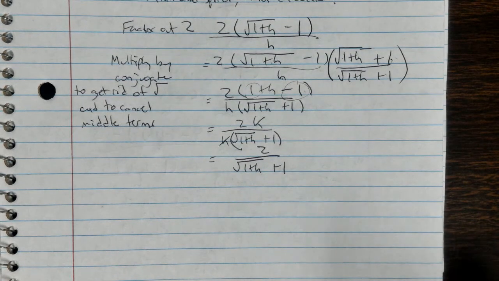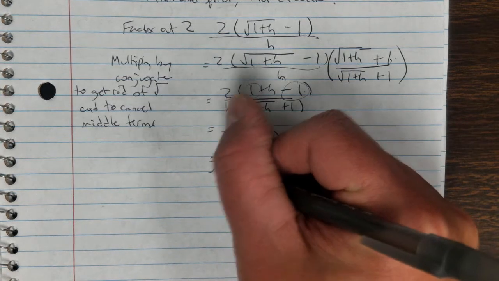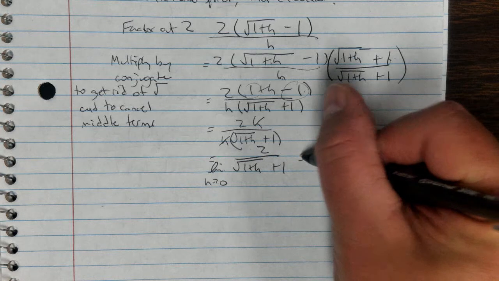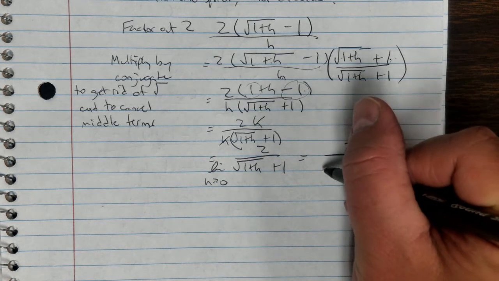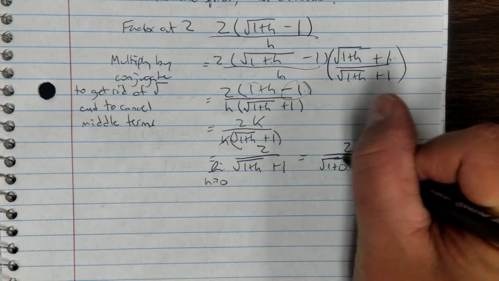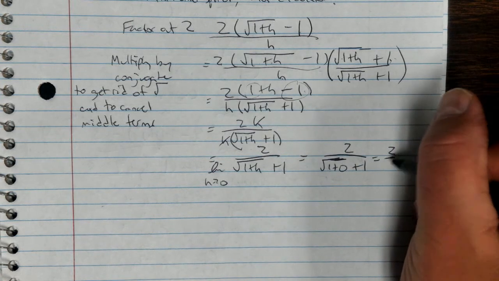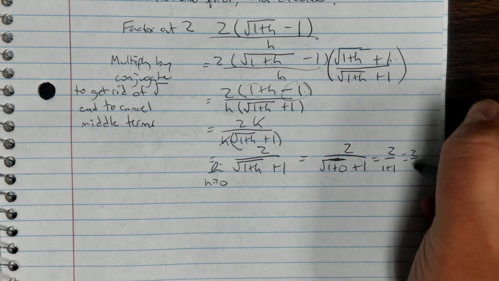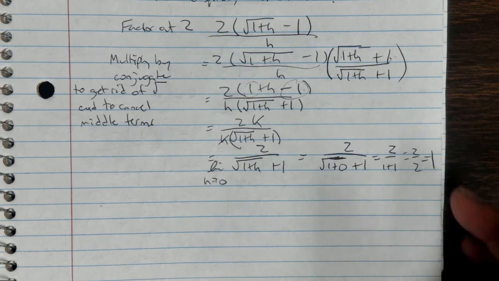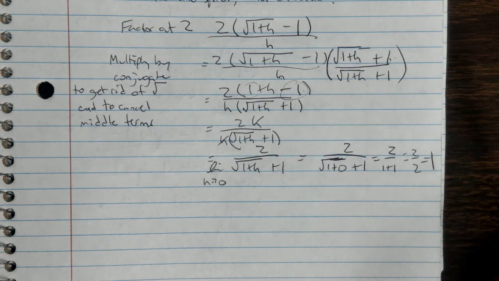Now what we want to do is our limit as h approaches 0, so this would actually turn into 2 over the square root of 1 plus 0 plus 1. So this is 2 over 1 plus 1, 2 over 2, which is 1. So we did all that work to get 1.